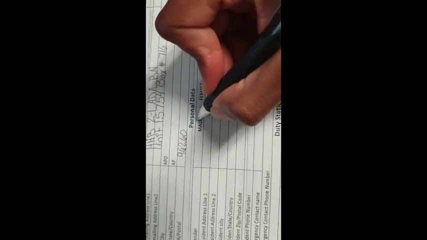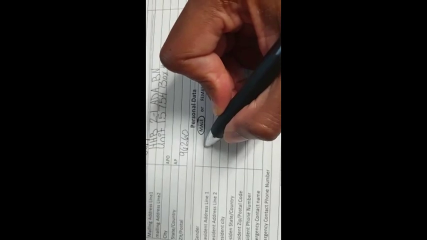The address right here is going to be left alone. Leave it how it is. But make sure you put in your title and your rank. Mainly just your title. So if you're a sergeant, put sergeant, PFC, PFC.